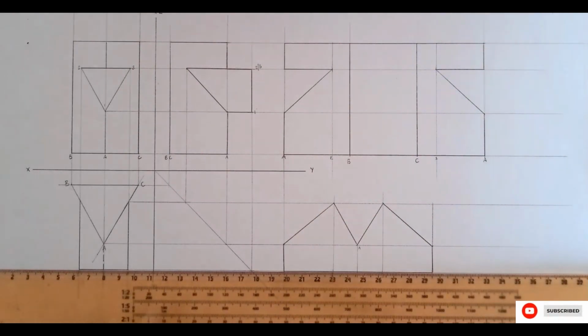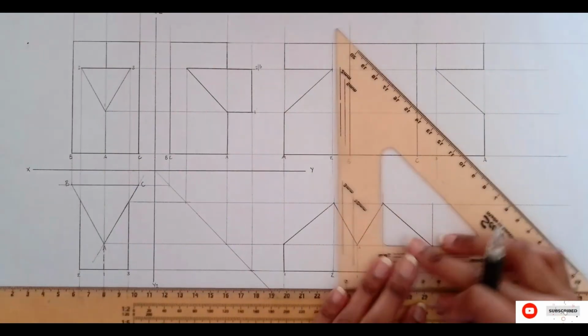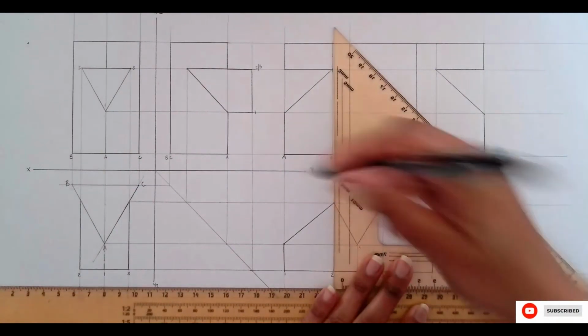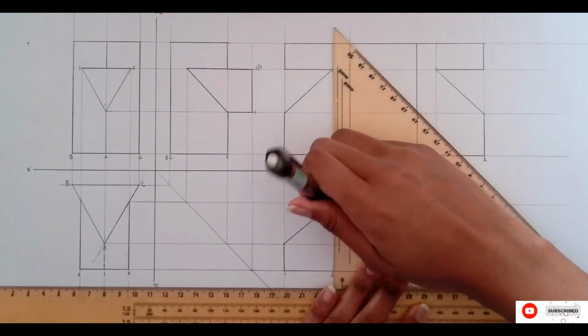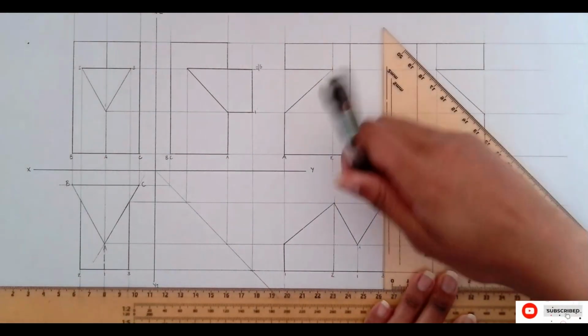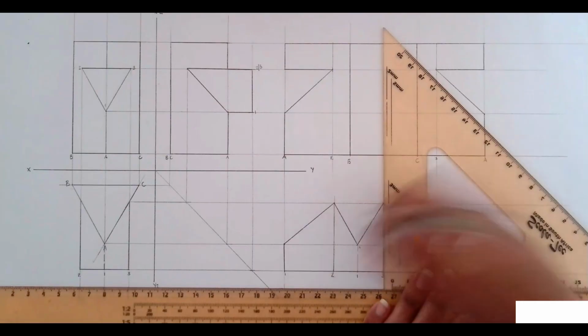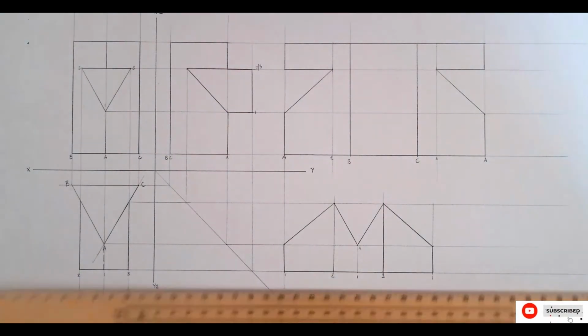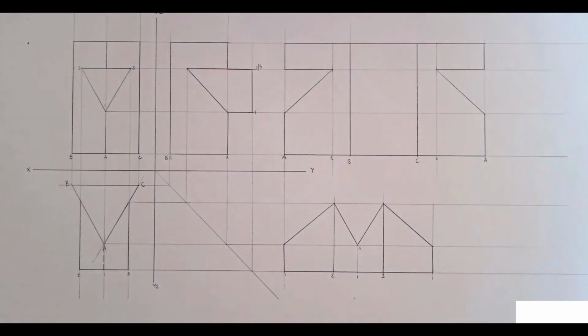Then for our fold lines, we just draw a B line by 2, another B by 3. So that is the development of the smaller one.